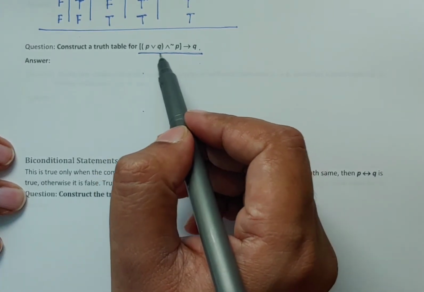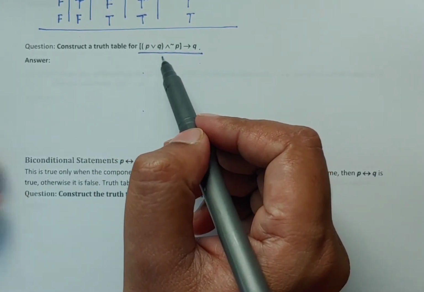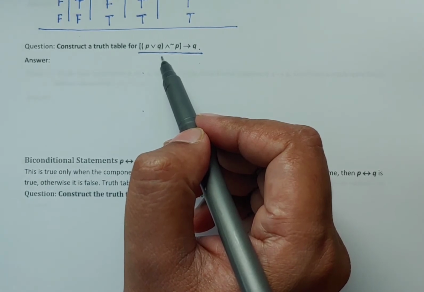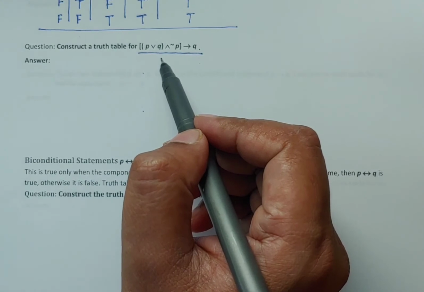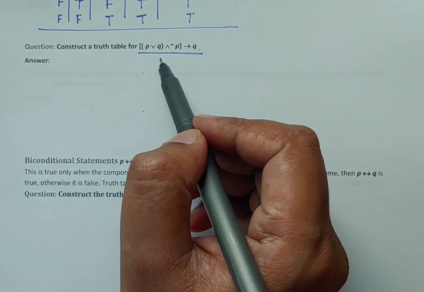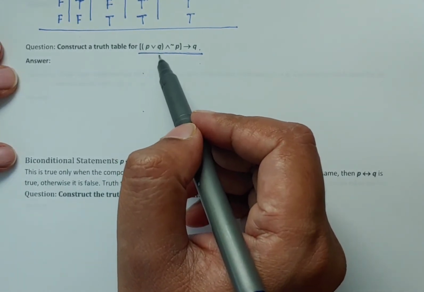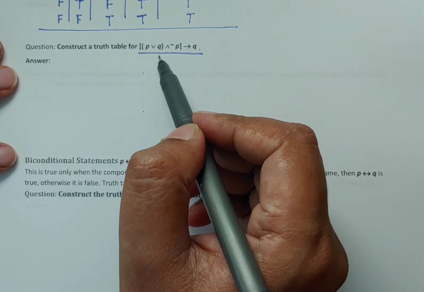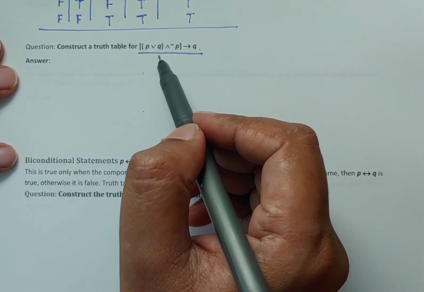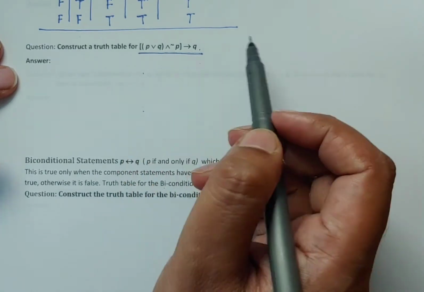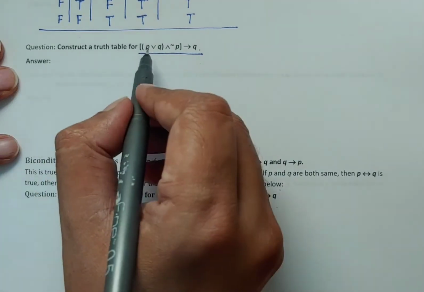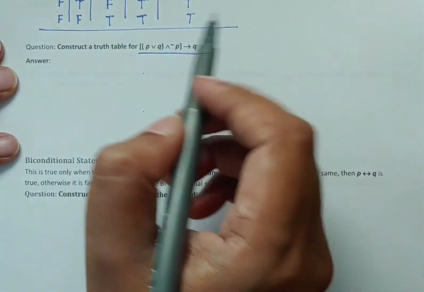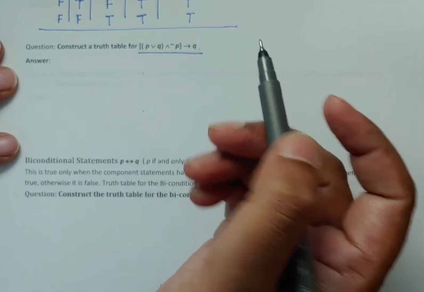Sometimes we may have a third statement, like P, Q, R. If there are three statements, we get 8 cases. But we have only P and Q here, so we just have 4 possible cases.